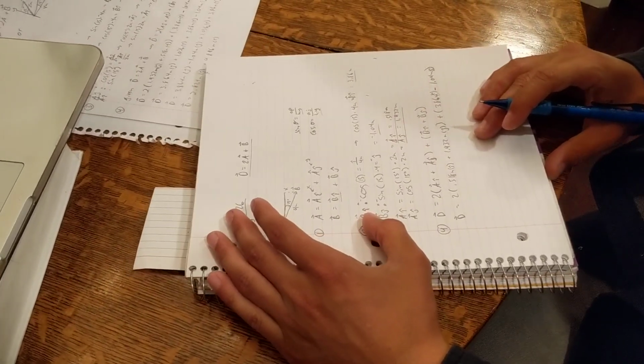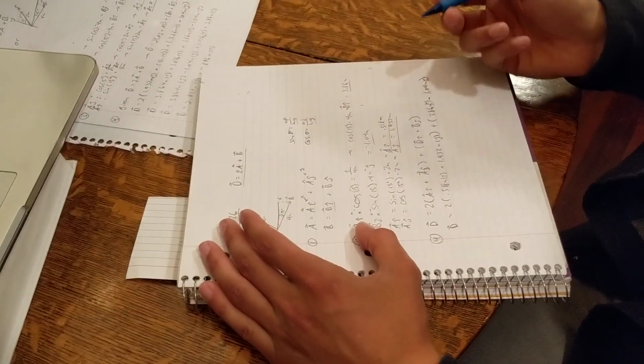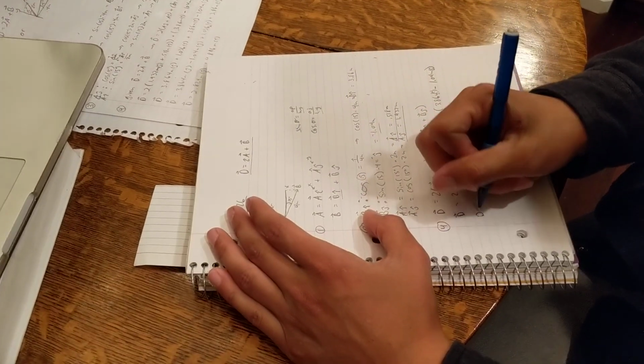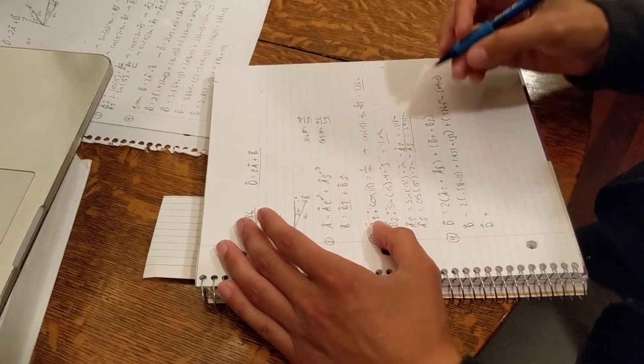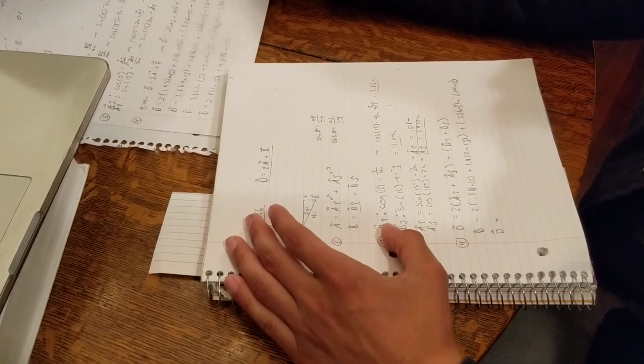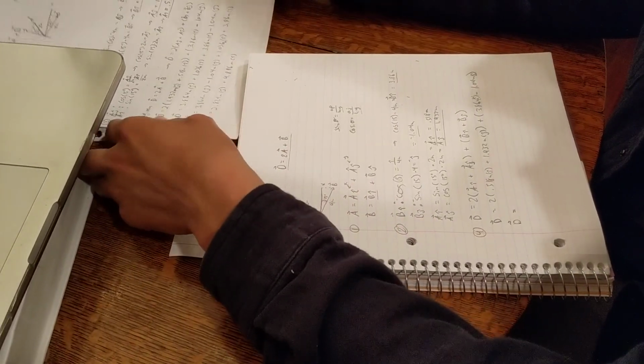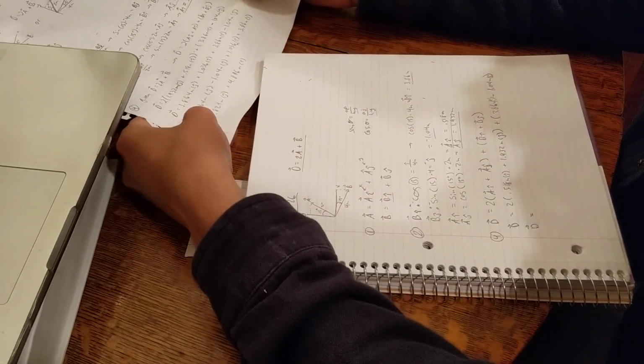So once we multiply across and do our basic algebra, we're going to get D equal to 2 multiplied by those X and Y components, so the J and I components.